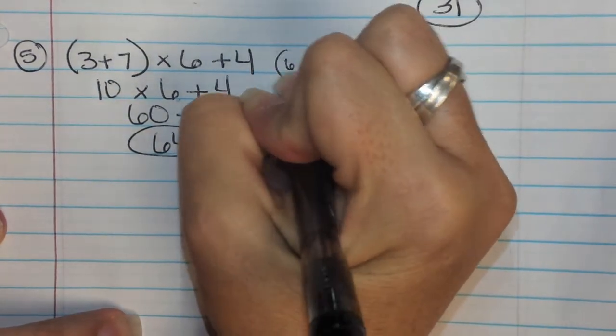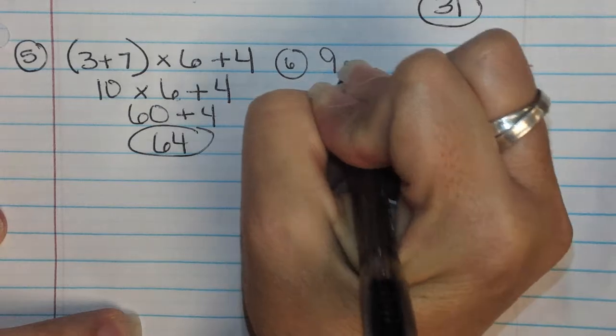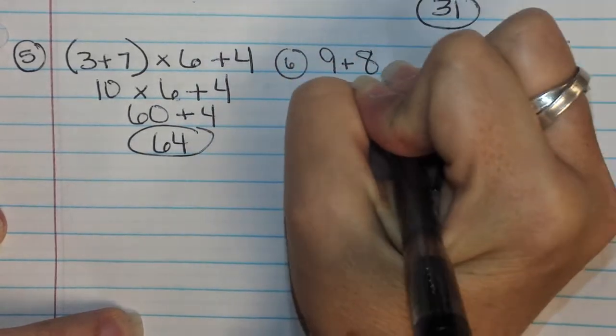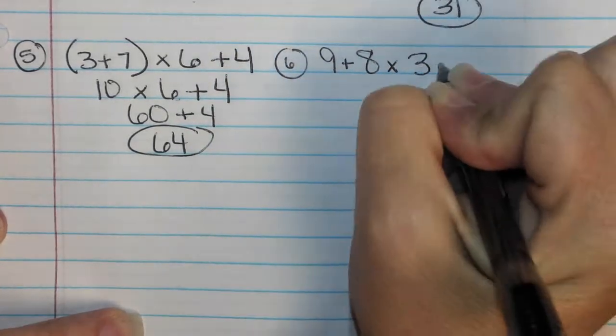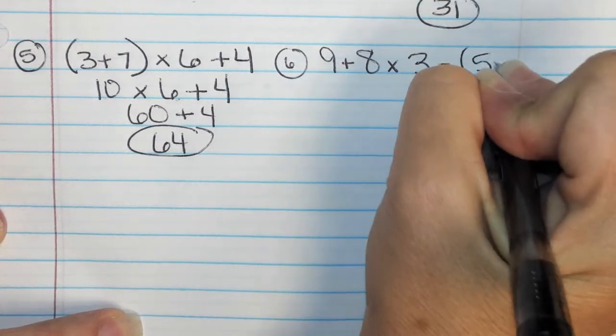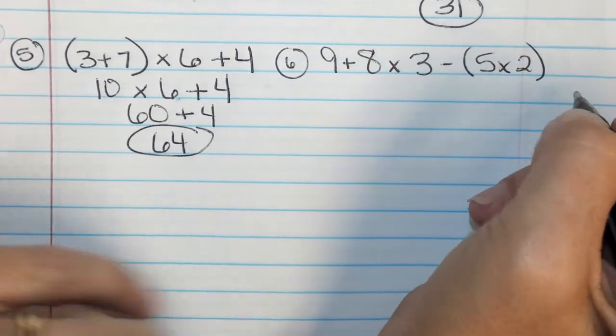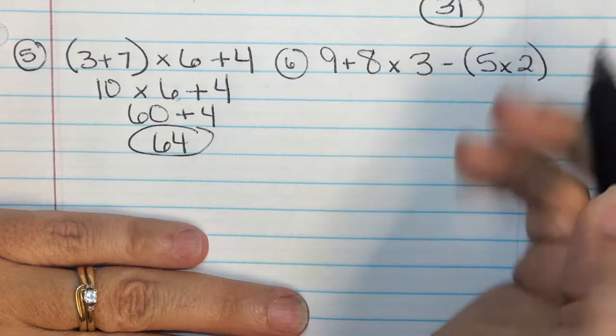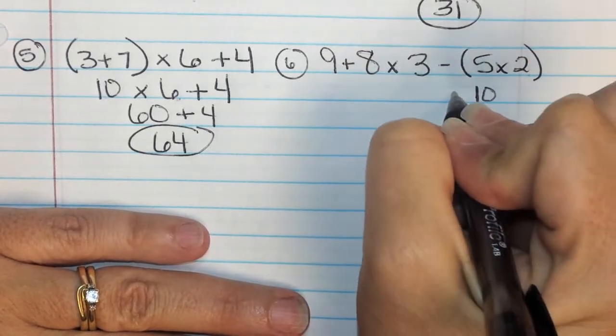And 6, the last one for this section. 9 plus 8 times 3 minus 5 times 2. Okay, 5 times 2 is 10. Got to do my parentheses.